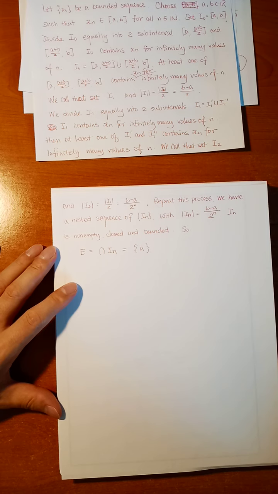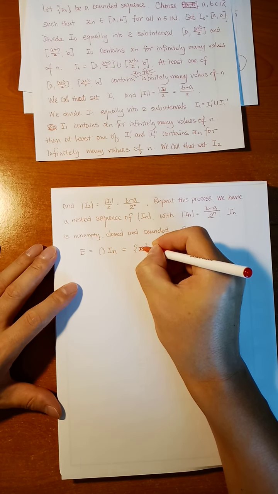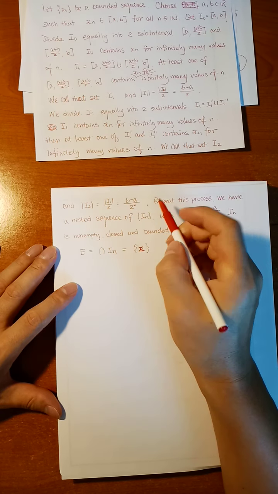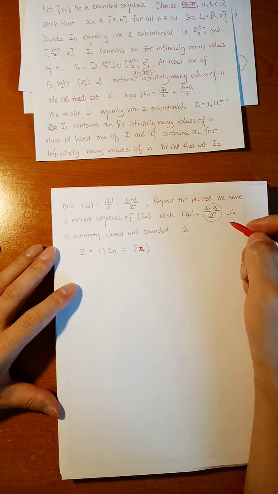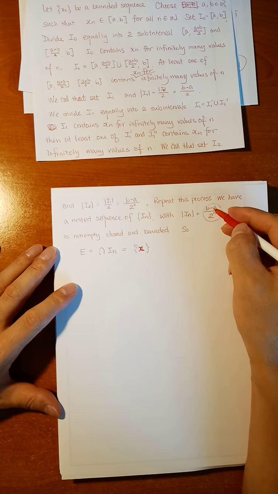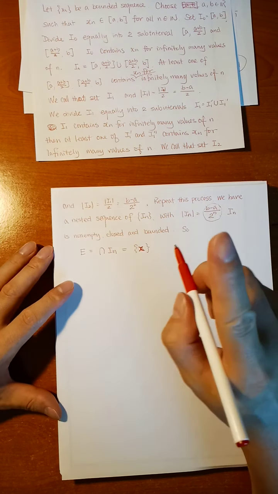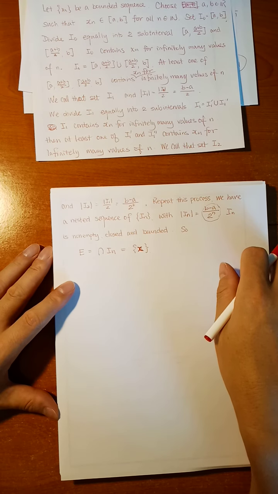They use x. Right? Because the length converges to 0. When n approaches infinity, (b minus a) over 2 to the n will converge to 0. So it has exactly one element.